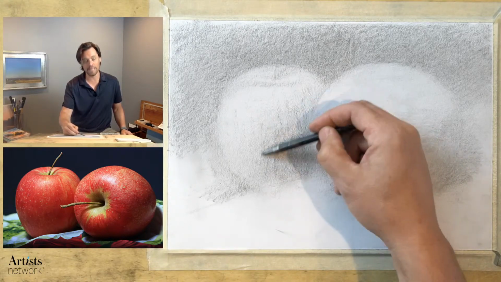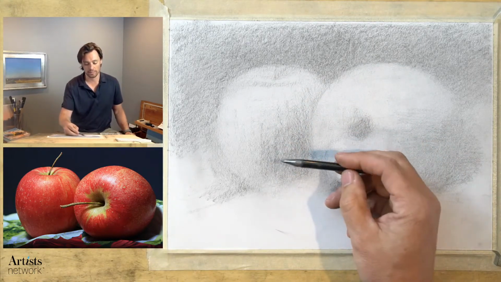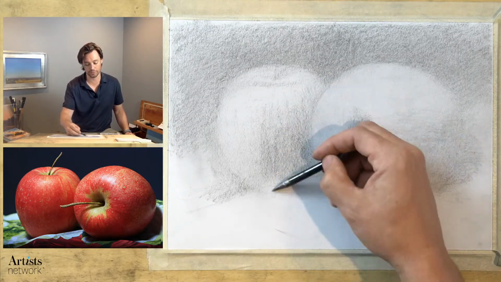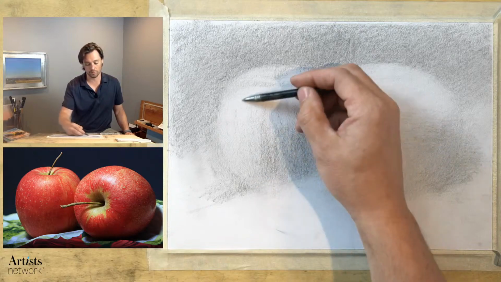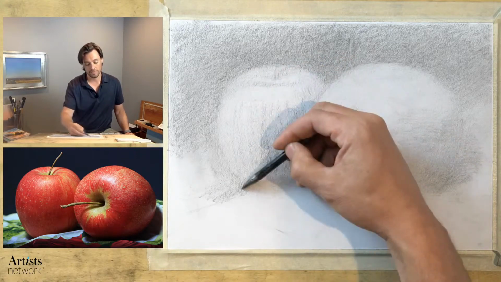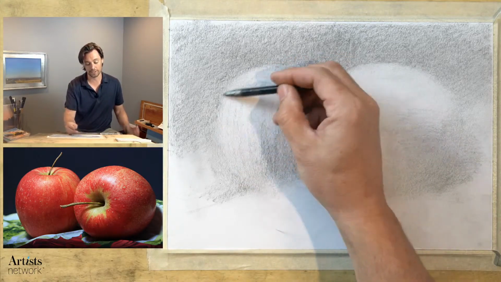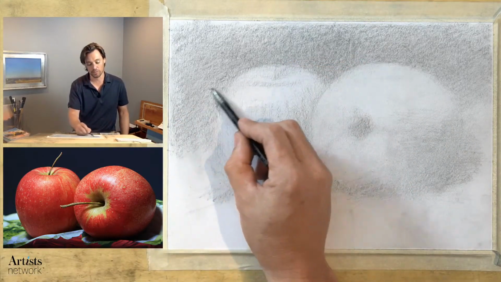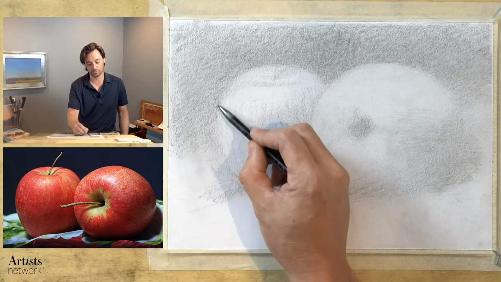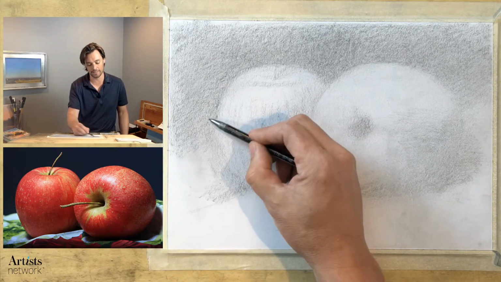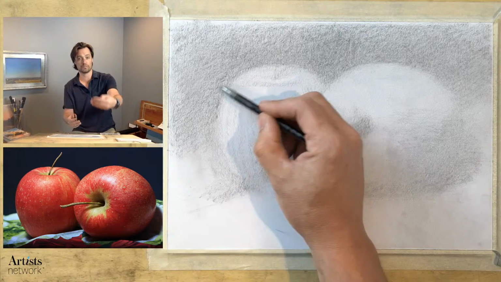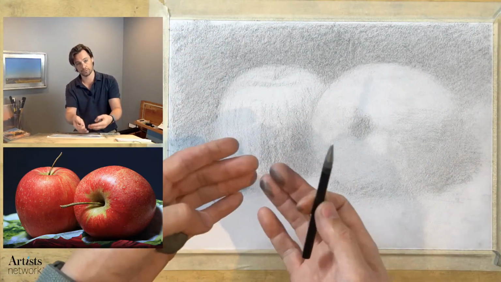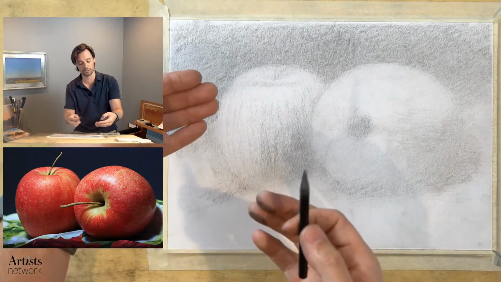And so I'm kind of making that assessment as I go along. You can see that I'm using these marks here that are generally a hatching following the form of the apple. And that's going to be helpful in creating that texture. So when I get to that background, perhaps I switch to a more circular mark where the direction of those marks becomes less evident. And then that contrast between something that's smoother in the background, more linear in the foreground, will help to create some spatial differentiation there.